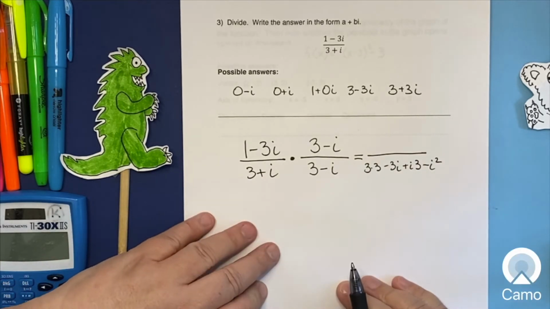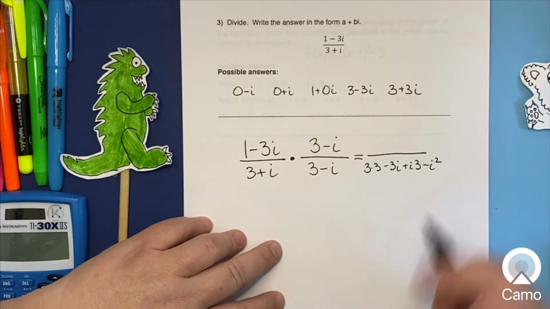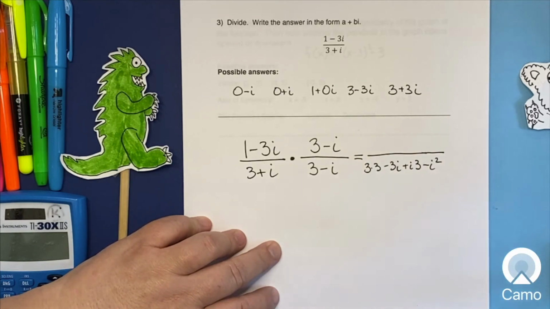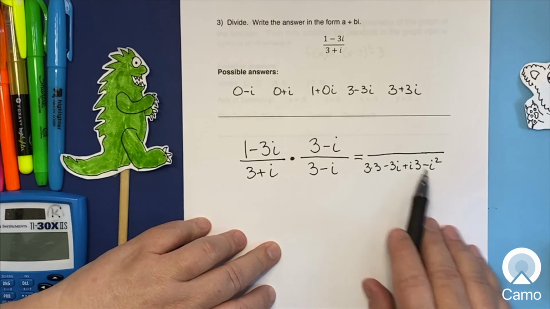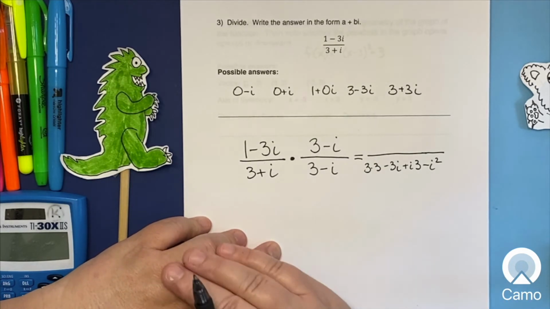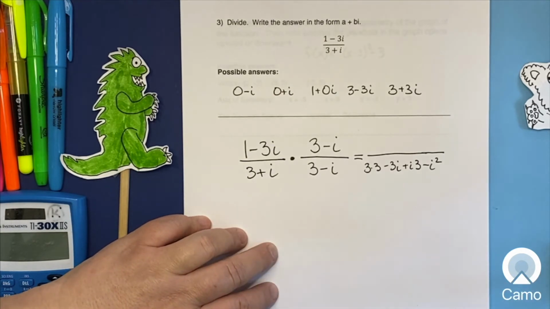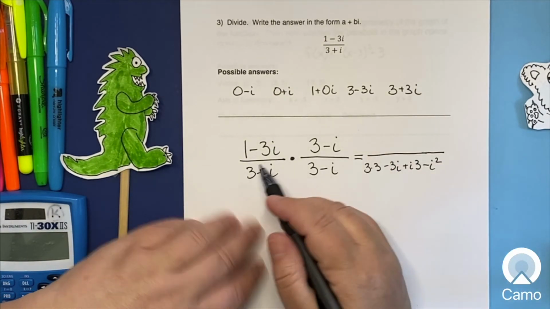Now, up top, it's just going to be a disaster. You can only make either the top or the bottom nice. If we choose to make the bottom nice, which I know doesn't look nice yet, but it will be, the top is pretty much... okay, so let's FOIL this out.